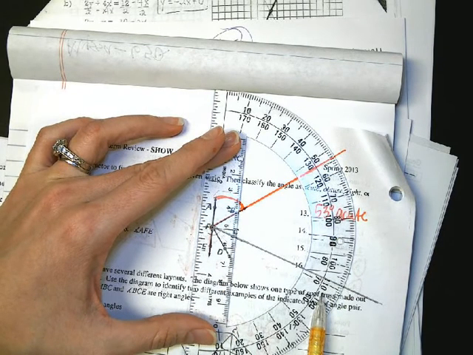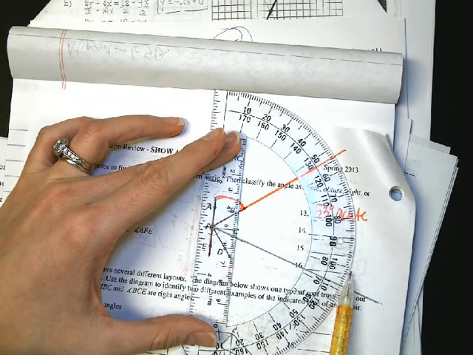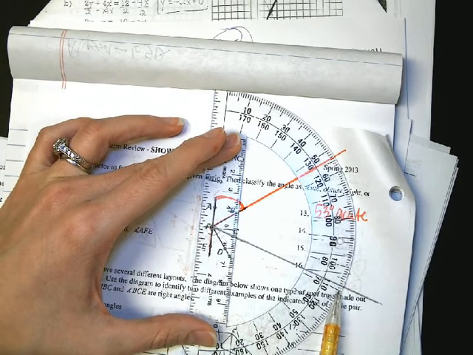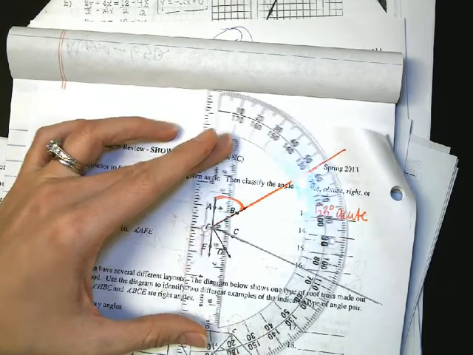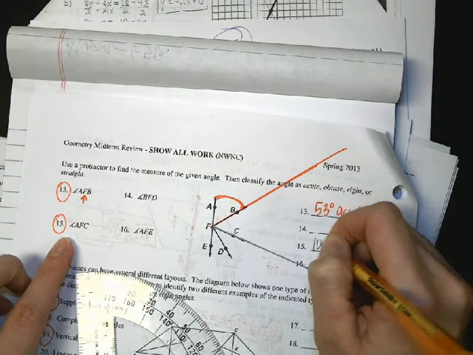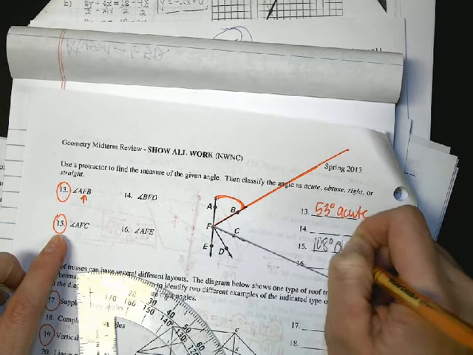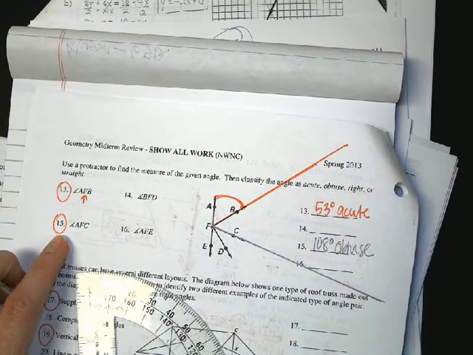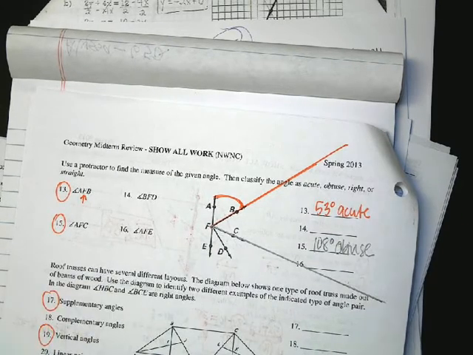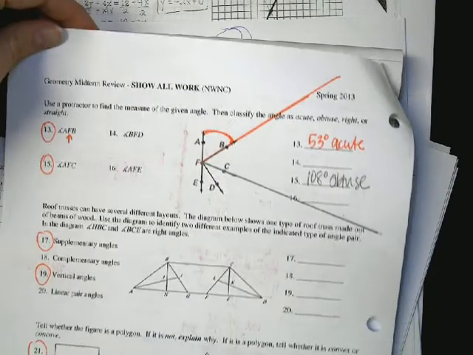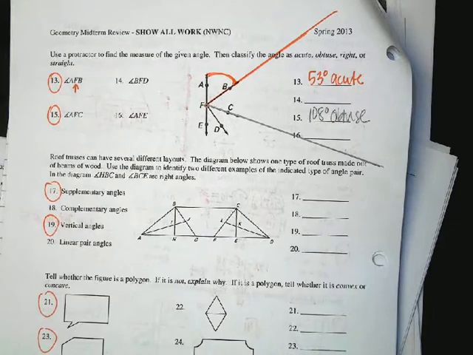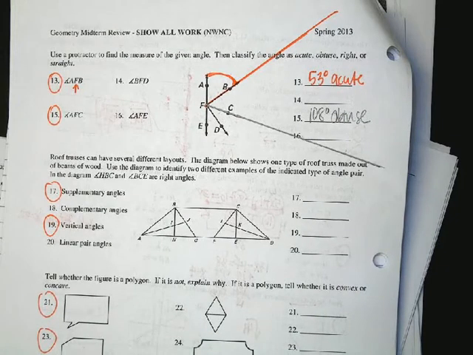Moving on, we're starting to talk about some vocabulary. This section is talking about supplementary angles, complementary angles, vertical angles, and linear pairs. Supplementary angles, I know, are always going to add to be 180. Complementary angles will always add to be 90. Vertical angles are always directly across from each other. And a linear pair also adds to equal 180. There are two angles that create a straight line.